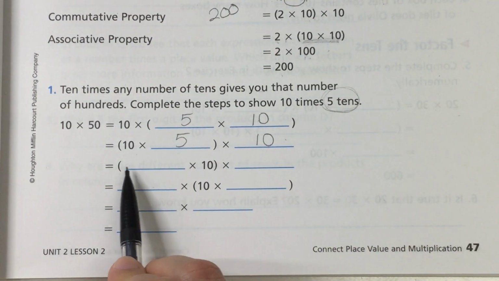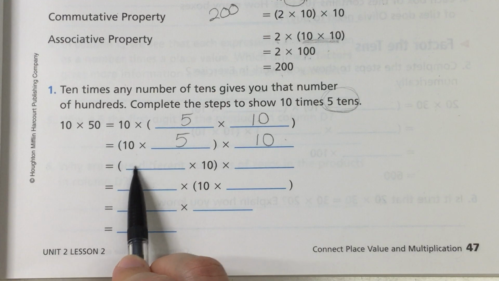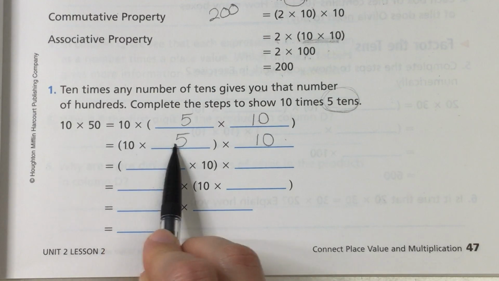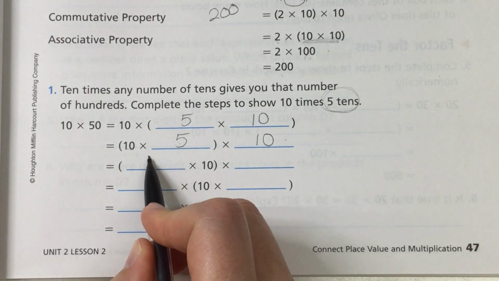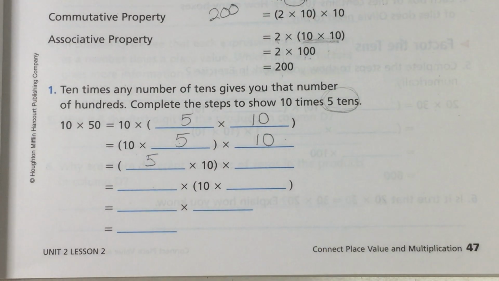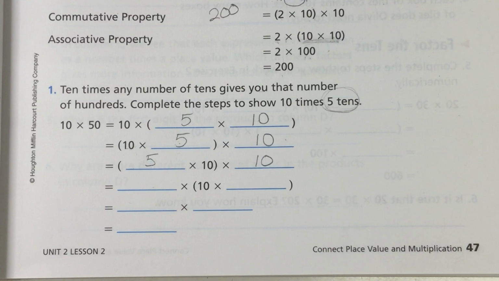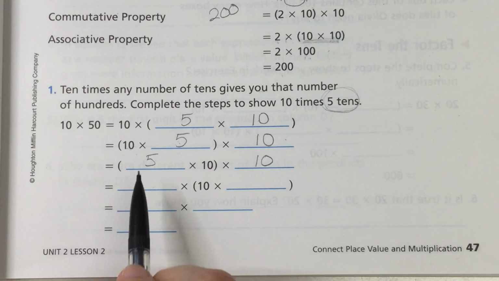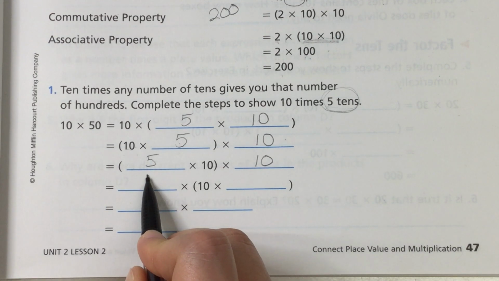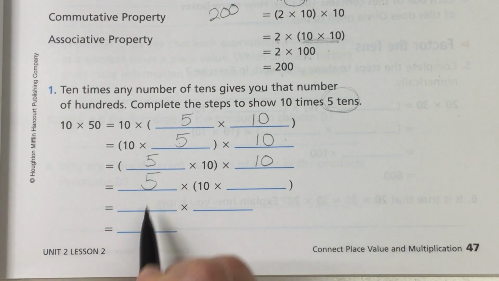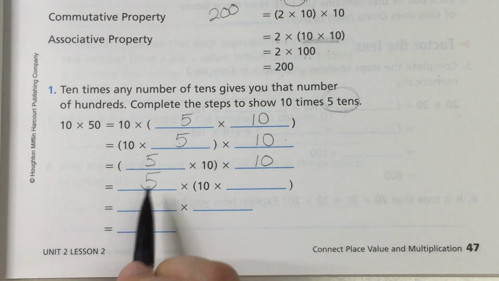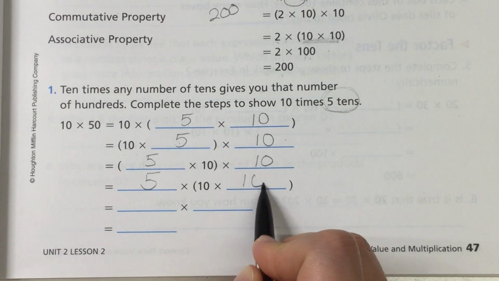Okay, so now what we're doing is we're just showing that you can flip-flop the 10 and the 5. So instead of 10 times 5, it's going to say 5 times 10. And then the 10 on the outside stays the same. Now, I wonder if we can show the 5 on the outside and then show to get up to 500 by showing 10 times 10.